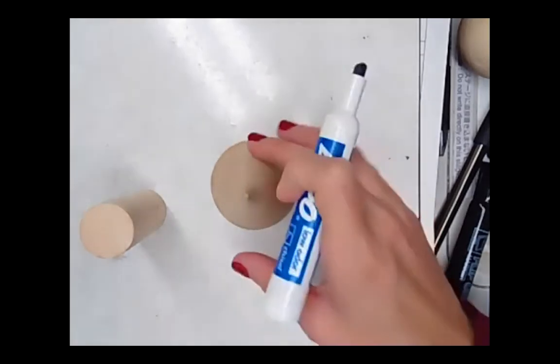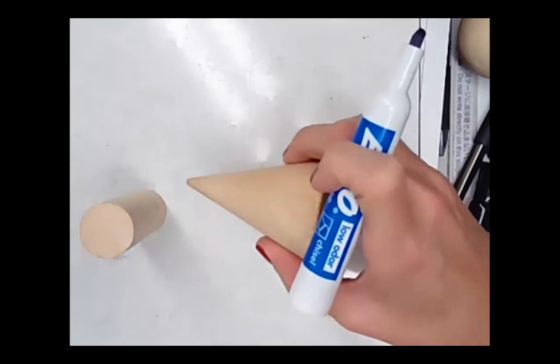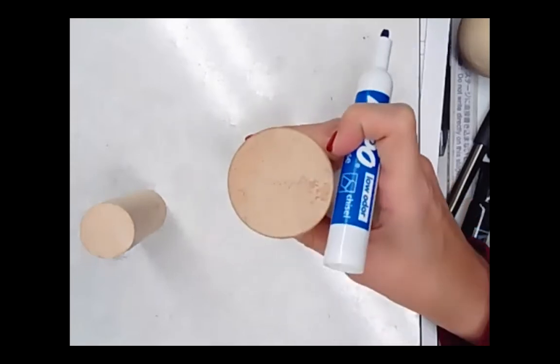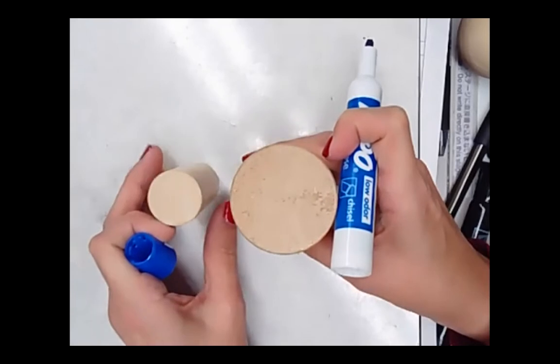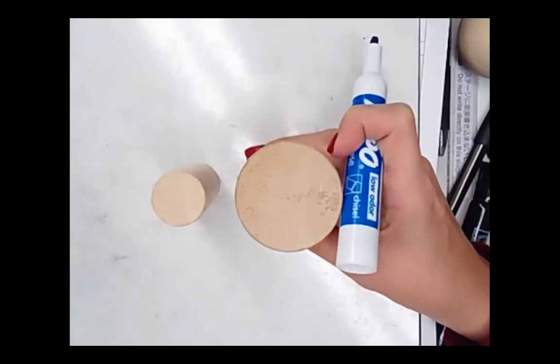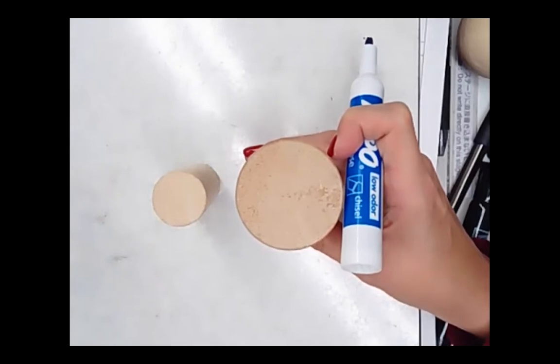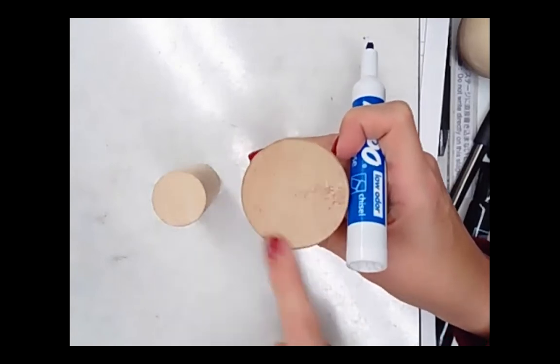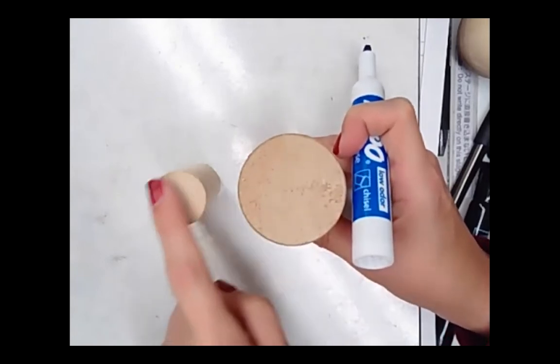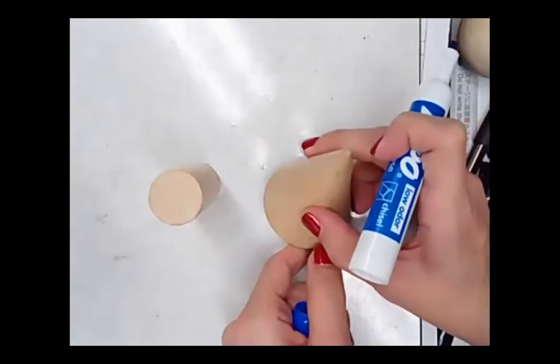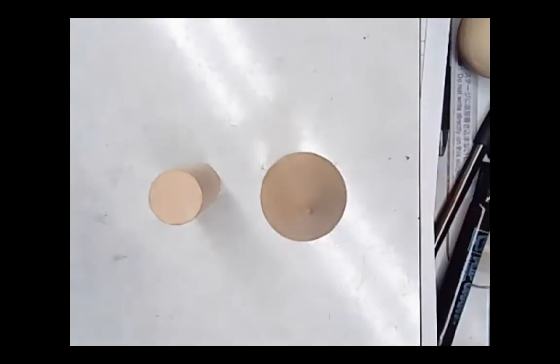What about the shape of their faces? Do you notice something that is the same? That's right. Both of them have a circular face. So that would be something that they share in common. What about vertexes or vertices?